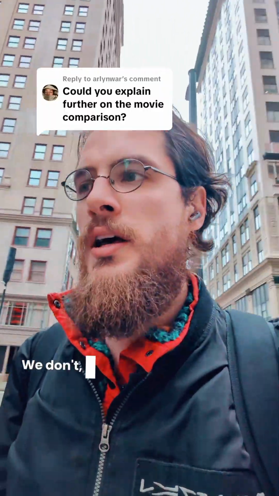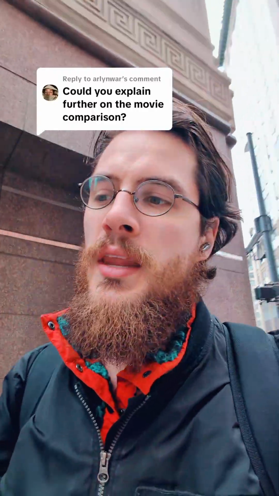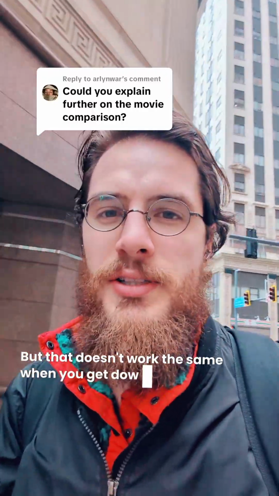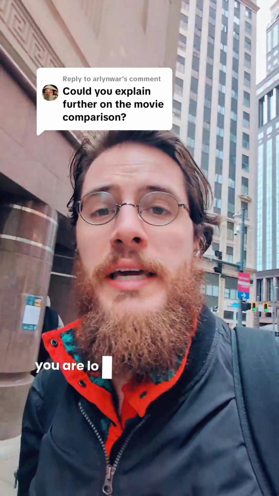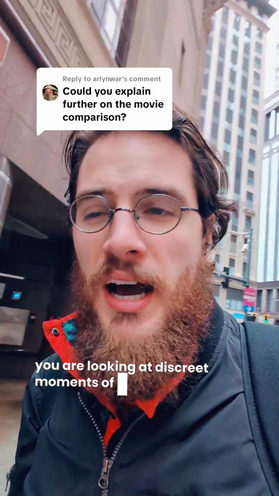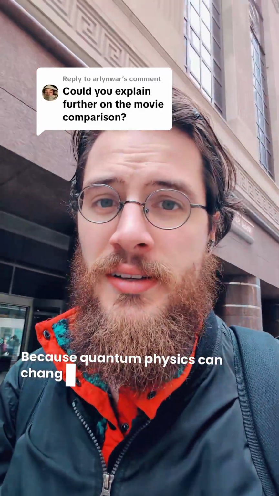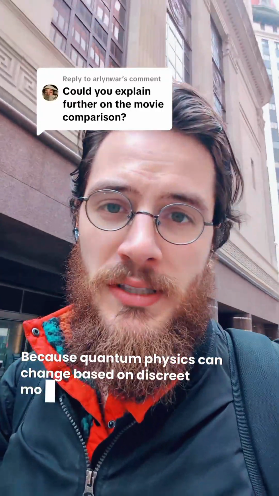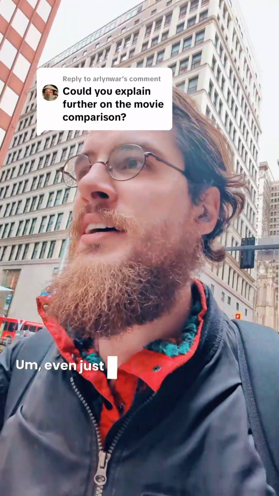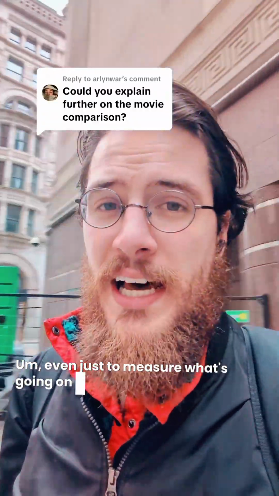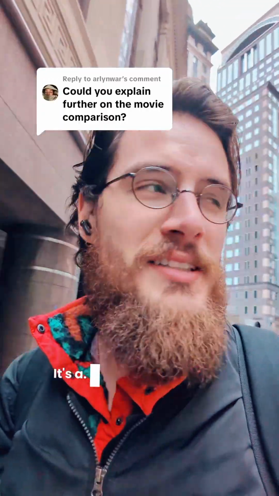We don't think of it as occurring in steps. It's just always going. But that doesn't work the same when you get down into quantum physics, because in quantum physics you are looking at discrete moments of time. Even just measuring what's going on down there changes what's going on down there. It's a wild world.